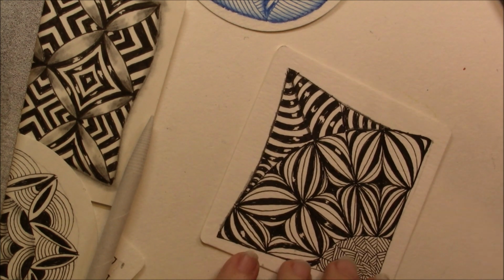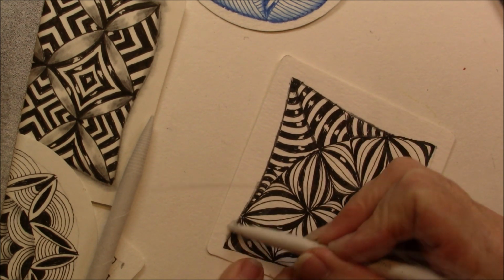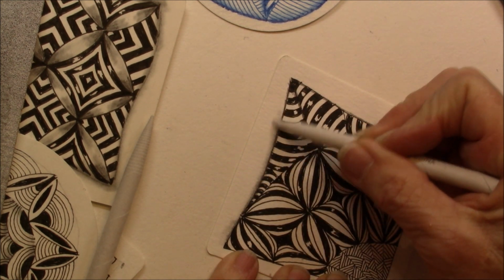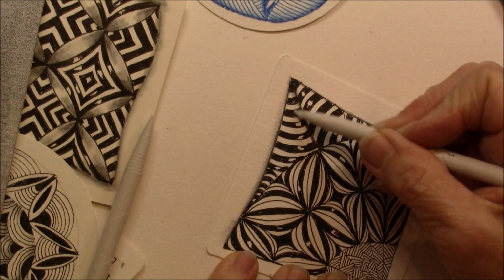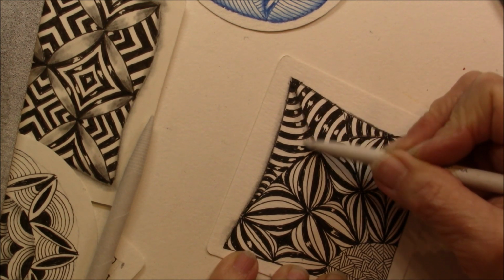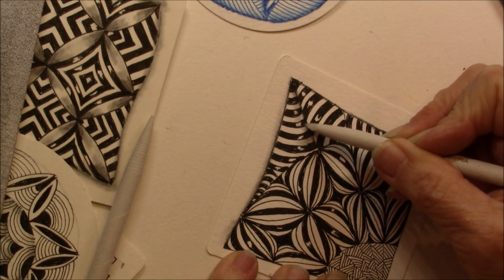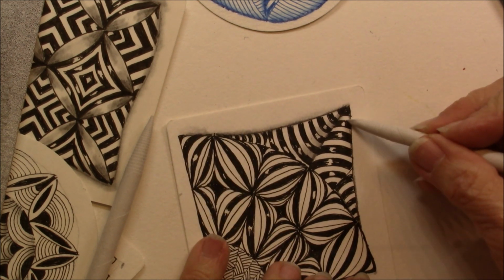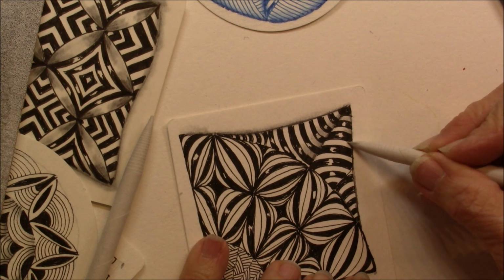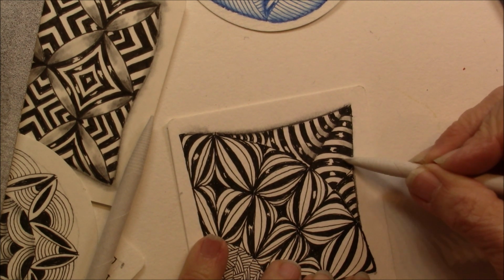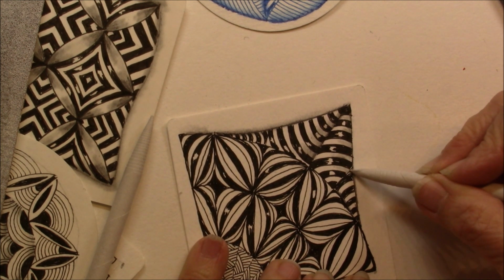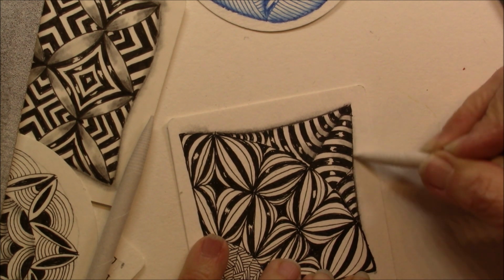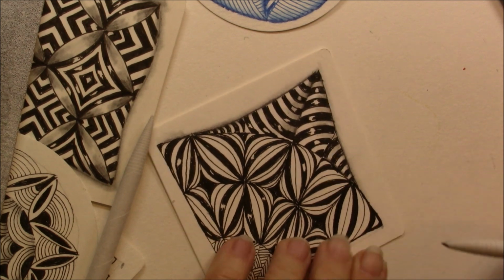And then I'm going to take my shading stump and I'm just going to blend it. And I don't want it to come all the way in, just part way. And I'm pushing it into those white areas. And then I'm going to pull it out onto that outside edge.